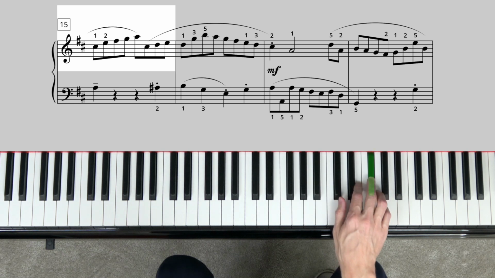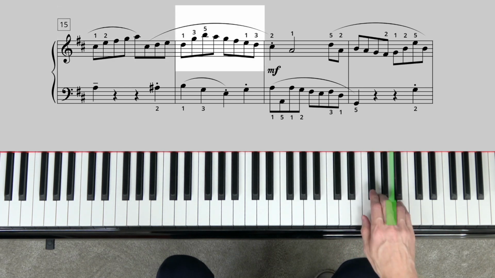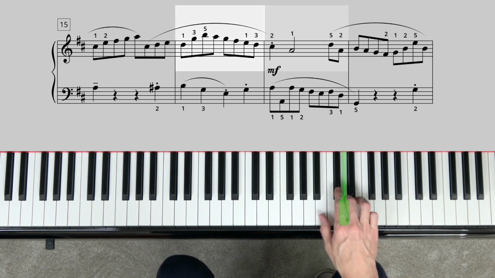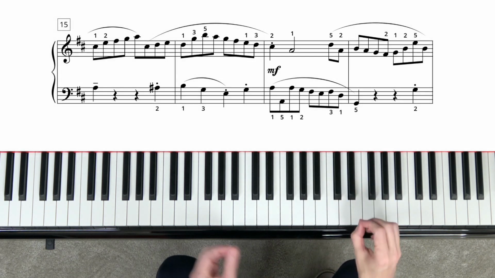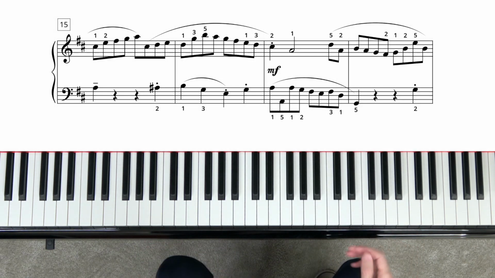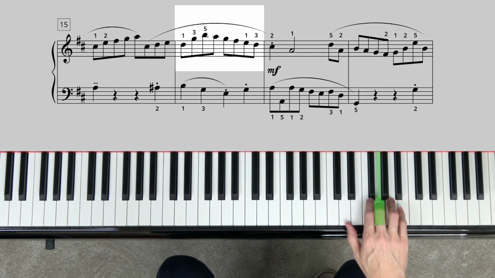1, and 2, and 3, and 4, and 1, and 2, and 3, and 4, and 1, and 2, and 3. I want to pause to say how important the fingerings are. As we get to intermediate and more advanced music, you cannot play well with a bad fingering. So please, please, please learn these fingerings correctly from the start.